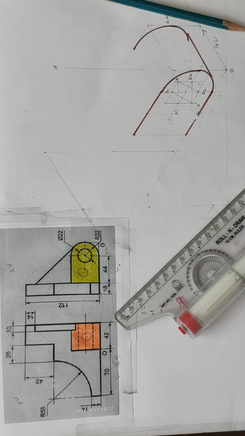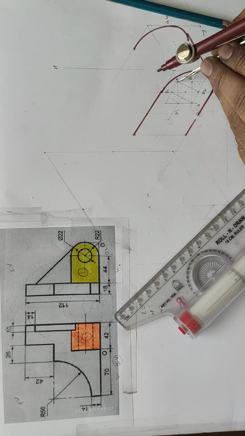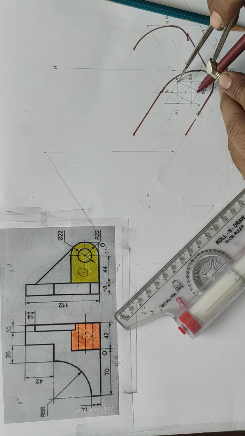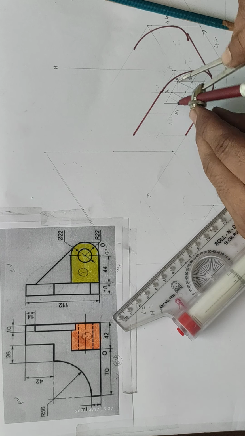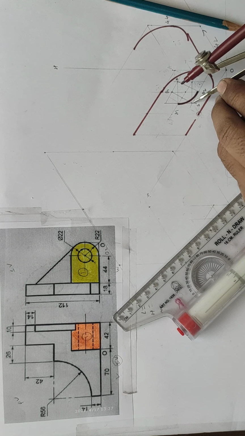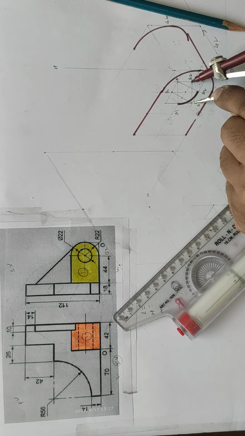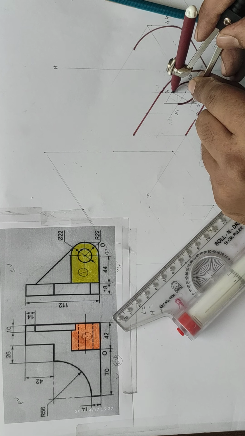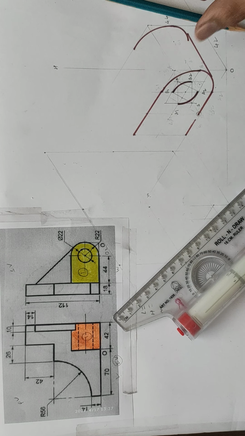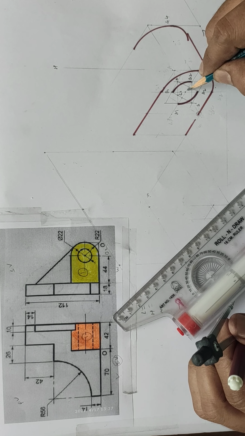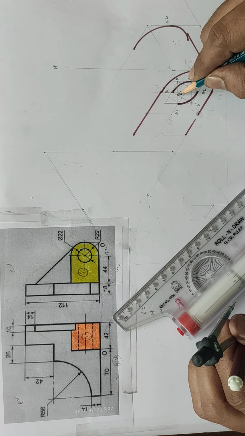Take the compass from A to A1 radius, draw the arc. Similar way, the same radius B to B1, then draw the arc. Two arcs, and the crossing points: this is C1 and this is C2 point.